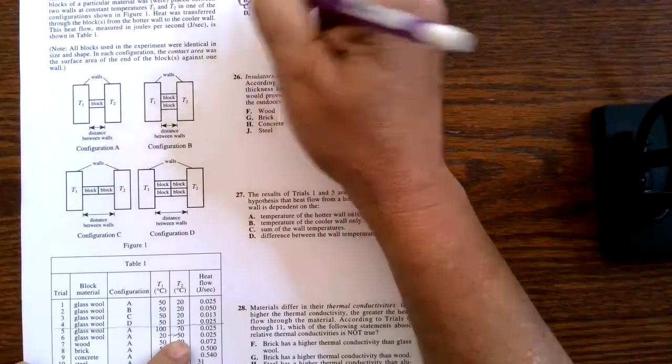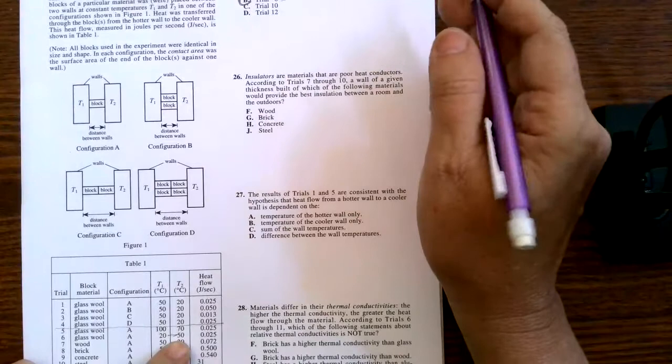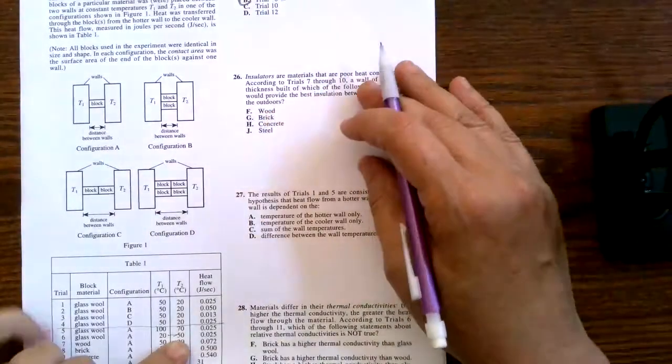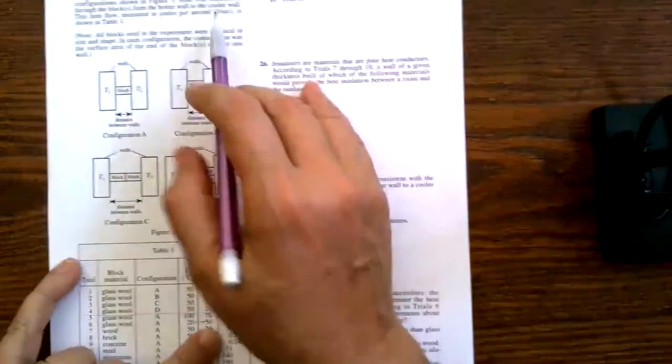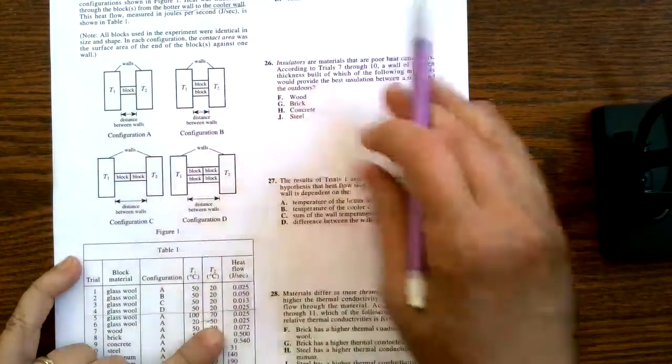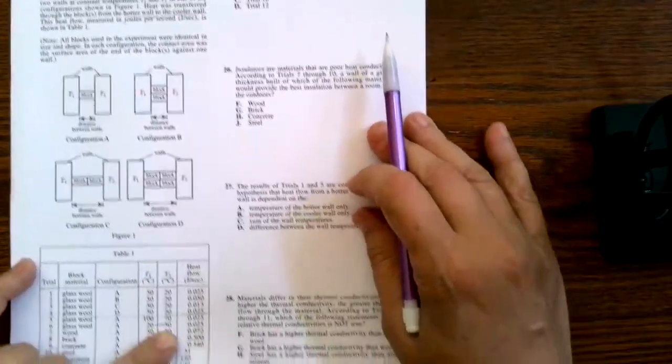Okay. And that's just something I have to know, that heat's going to go from the hotter to the cooler area. Oh, no, actually it says from the hotter wall to the cooler wall. Oh, so they already gave me that information.